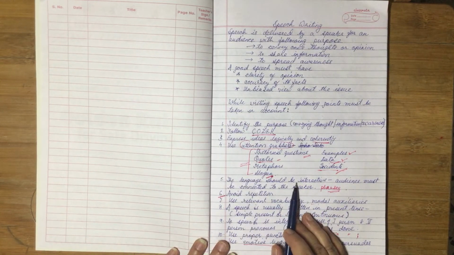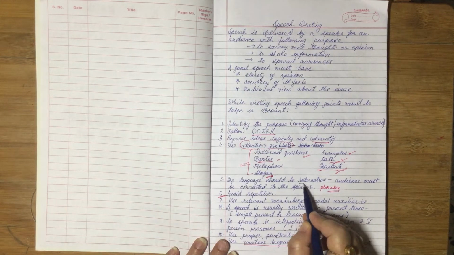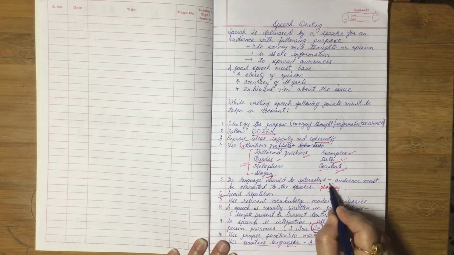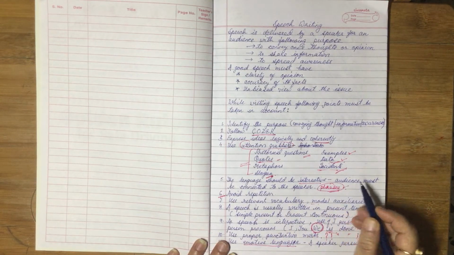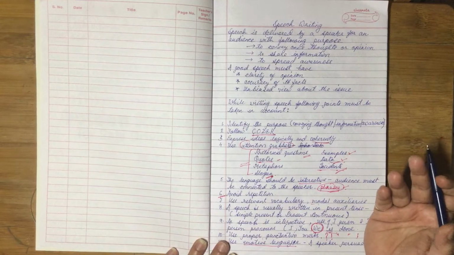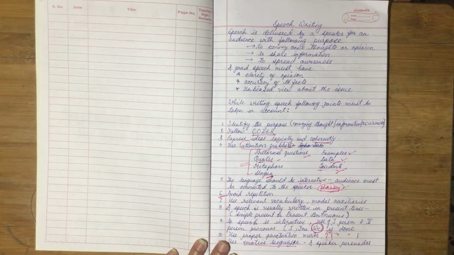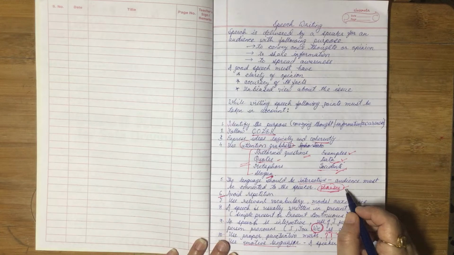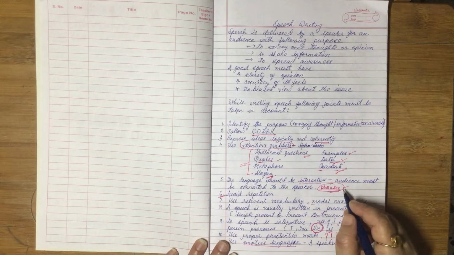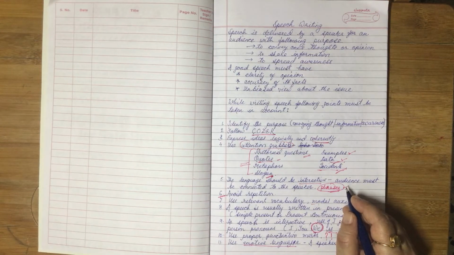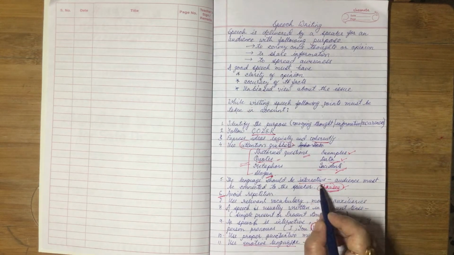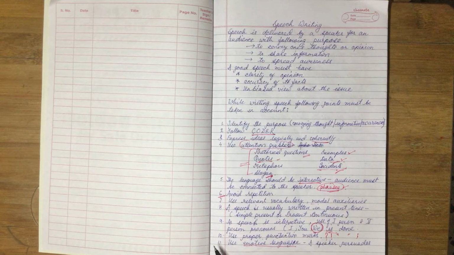The language used in a speech is interactive. The audience must be connected to the speaker, and for that we use several phrases like those we generally use in conversation. For example, if you're delivering a speech, you can use phrases like, you all will agree with me, or, don't you agree with me? Dear friends, I know that you will agree with me. These kinds of words and phrases are used to show interaction.